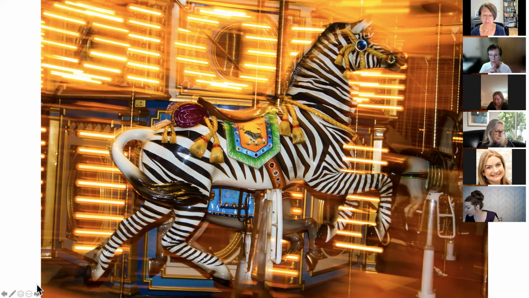And of course, many of them don't work, and occasionally they work. That's what you're going for. Questions on this one or motion blurs with this one? Give you an idea? Yeah. If the kid or the grandkid will sit on the carousel, then this is a great shot.